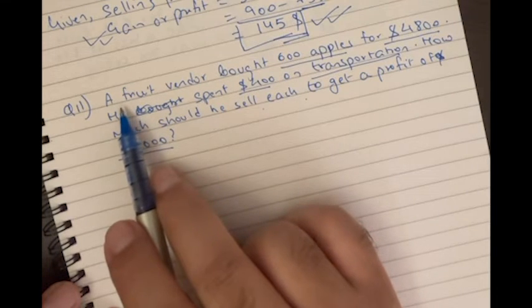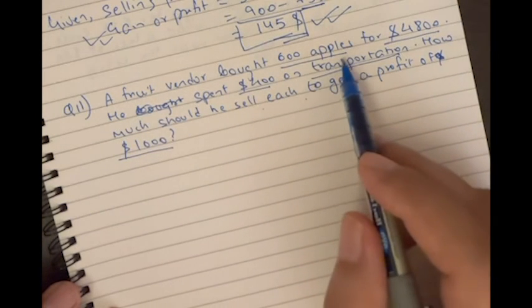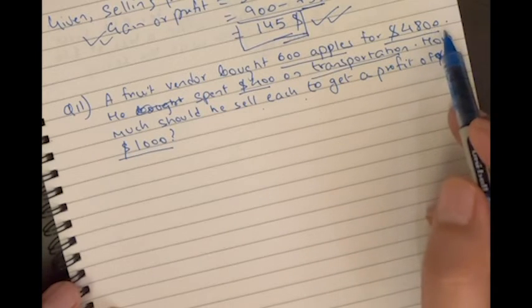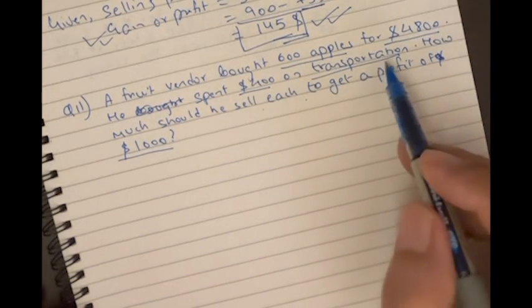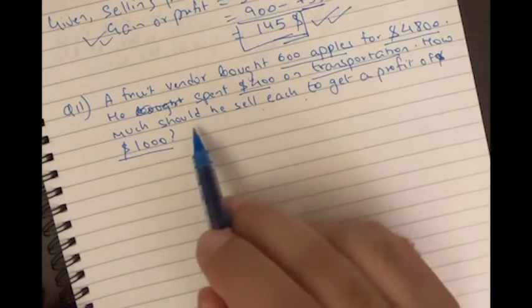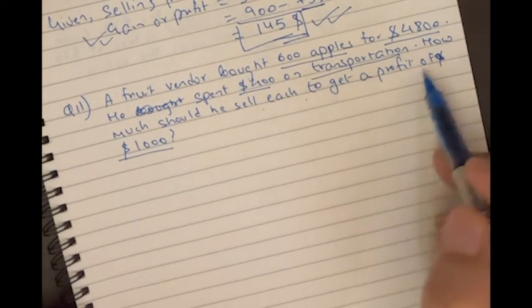Over here, a fruit vendor bought 600 apples for $4,800. He spent $400 on transportation. How much should he sell each to get a profit of $1,000?